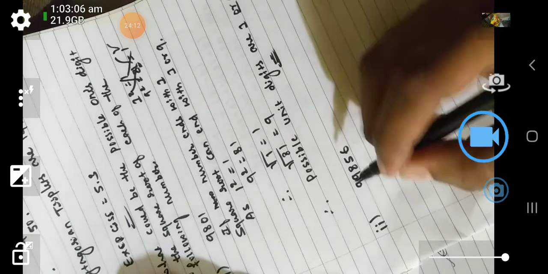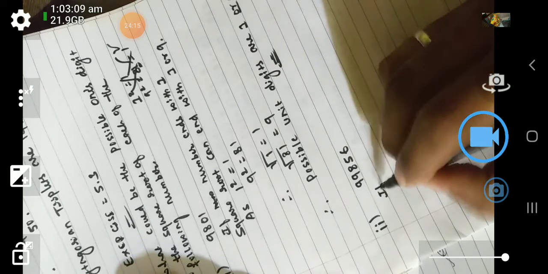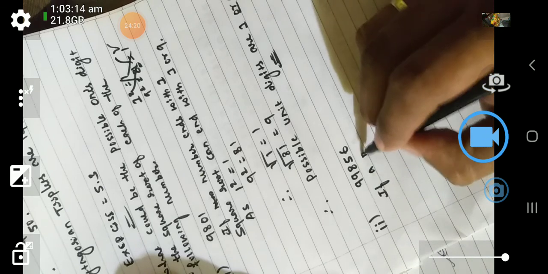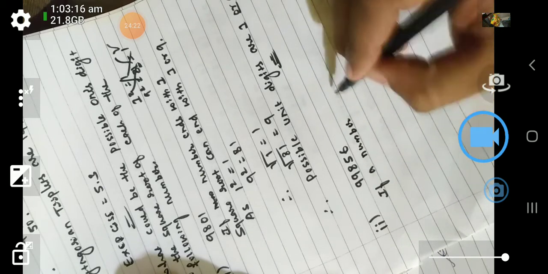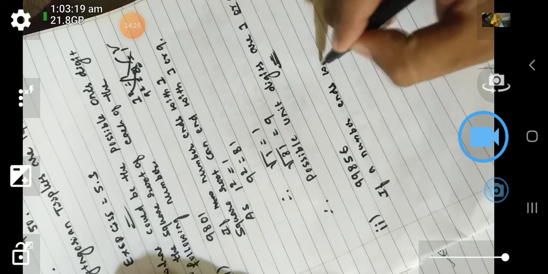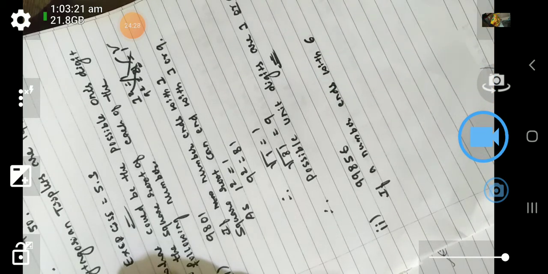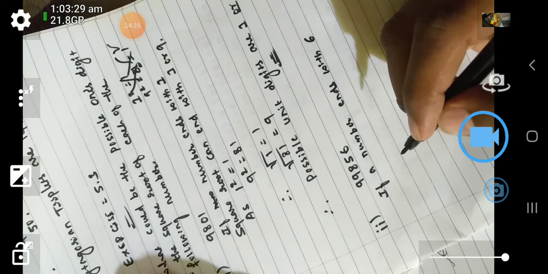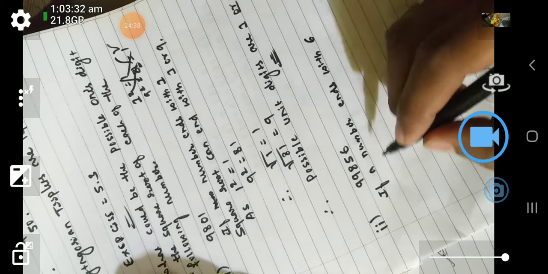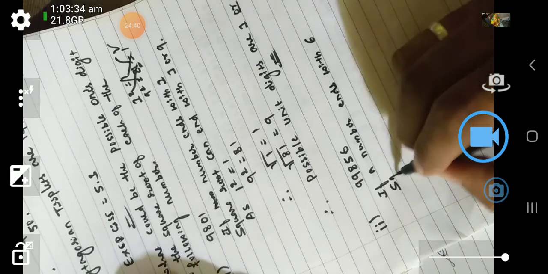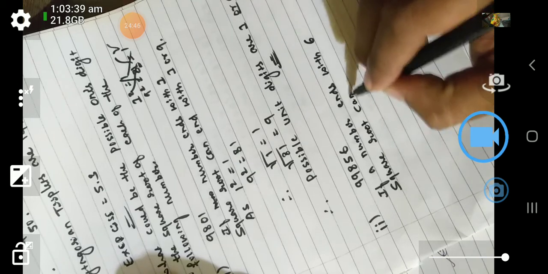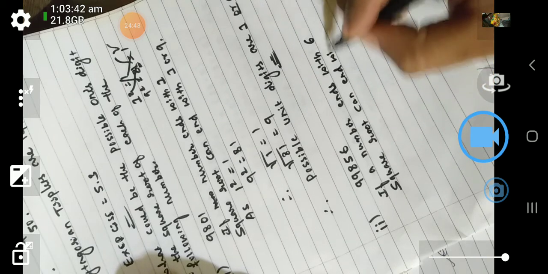If you have to write it in the answer, if a number ends with 6, then the square root can end with which digit?